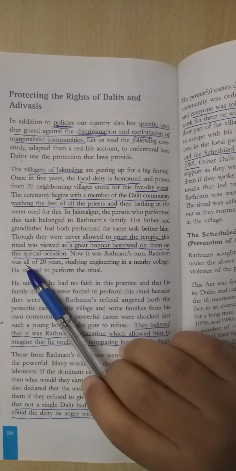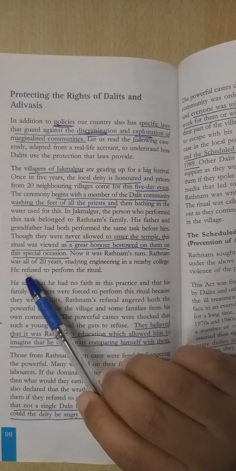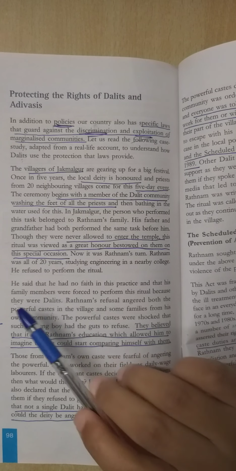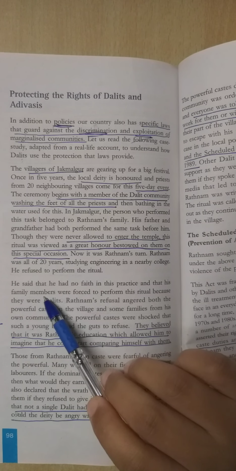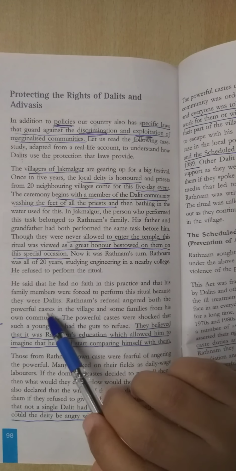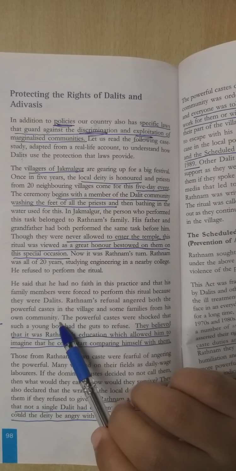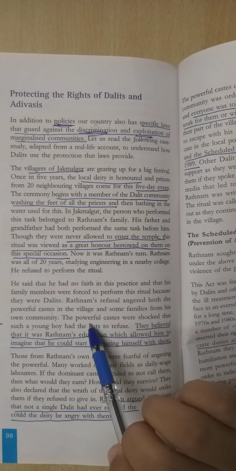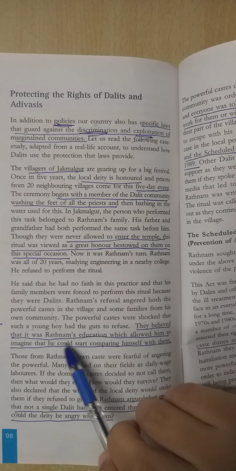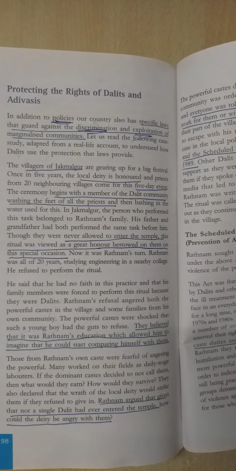Ratnam was all of 20 years, studying engineering in a nearby college, and he refused to perform the ritual. He said that he had no faith in this practice, and his family members were forced to perform this ritual because they were Dalits. Ratnam's refusal angered both the powerful castes in the village and some families from his own community. The powerful caste was shocked that such a young boy had the guts to refuse. They believed that it was Ratnam's education which allowed him to imagine that he could start comparing himself with them.